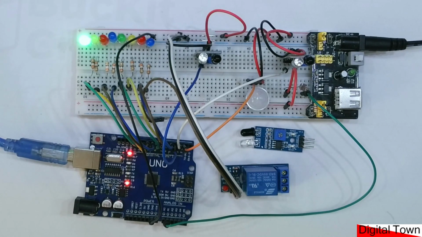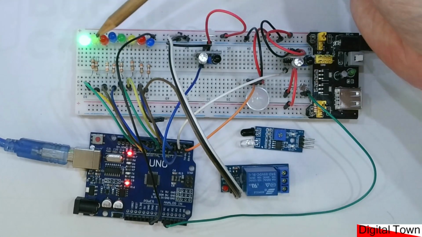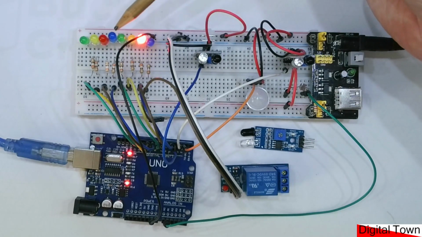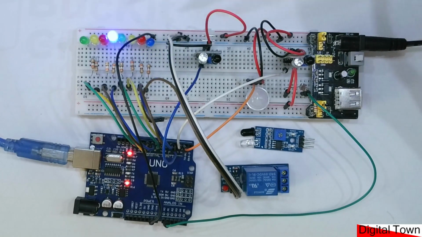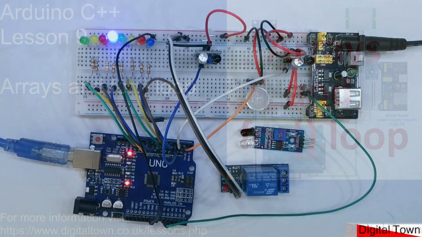So as you can see from the breadboard, we are using the same circuit as in the last couple of lessons, and all we're going to be working with today are the LEDs up here. And as you can see, they are cycling through, one turning on after the other in a sequence, and that's literally what we're going to build. And we're going to build it in two different ways, one with the array and one without.